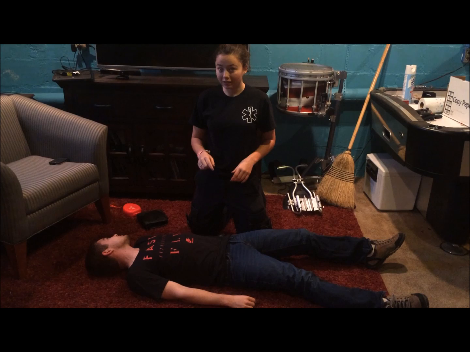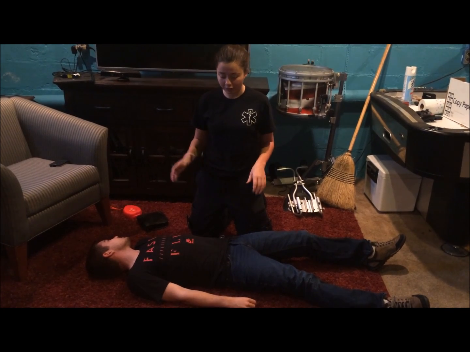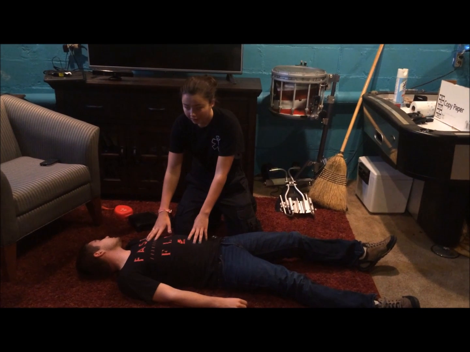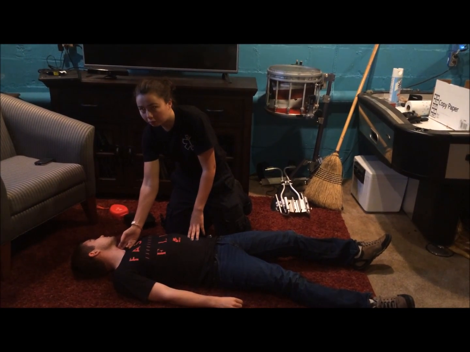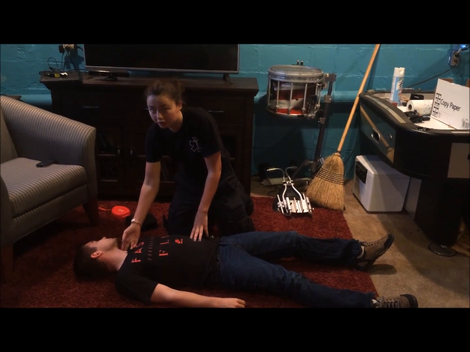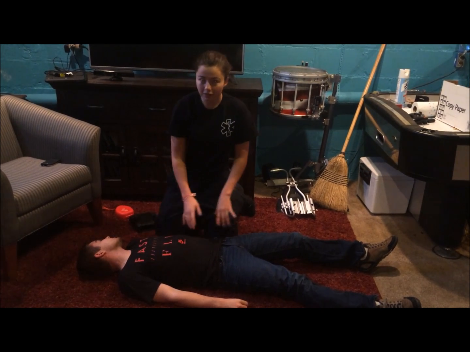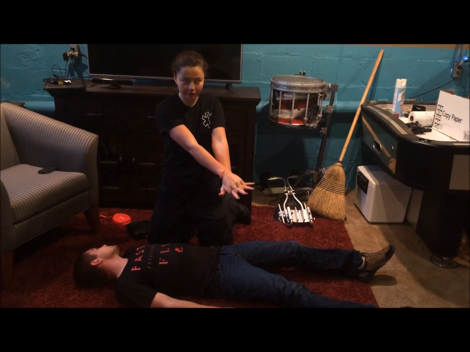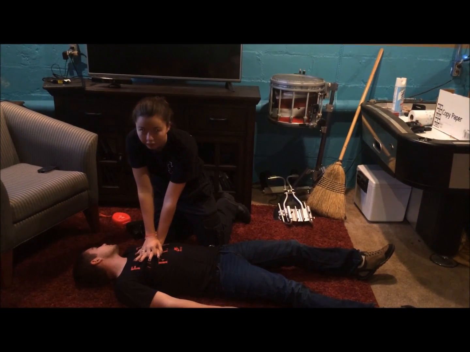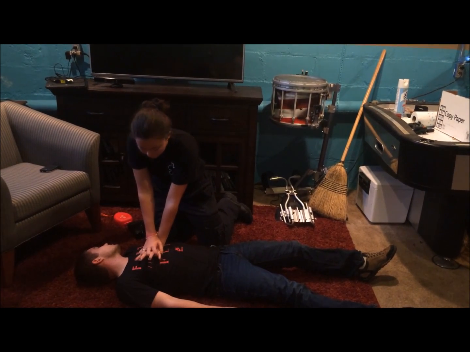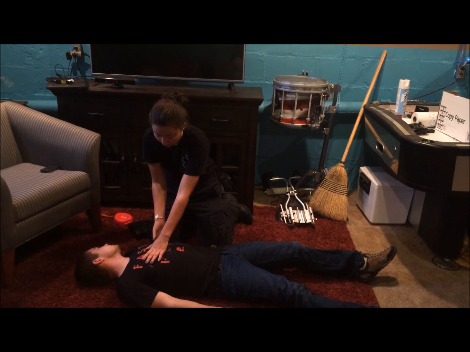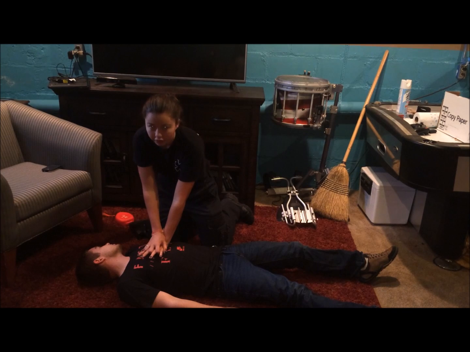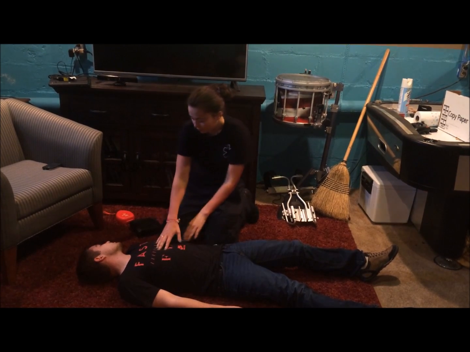Alright, so if you come up on someone who's unconscious, the first thing you want to do is lower them to a flat, hard surface on their back. Then check for a carotid pulse right on their neck, and if there's nothing there, right away you want to start CPR. So you want to put your hands like this, interlocking your fingers, right in the middle of their chest, and push down about 1/3 the depth of their chest, and let it recoil. You're going to do 30 compressions.